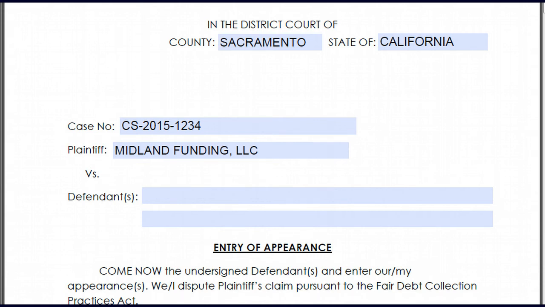Now, I've already filled out Sacramento County, State of California. That's where you'd put your state and county, and the case number and the name of the plaintiff. Now, the case number and the name of the plaintiff, plaintiff's attorney, and address and all that will be on the summons. So that's where you get that information.